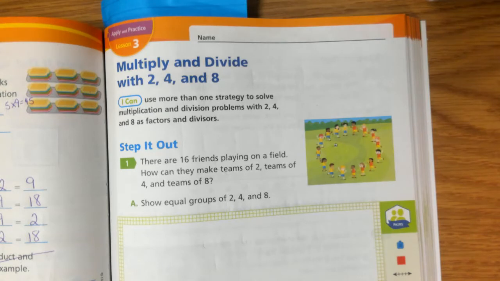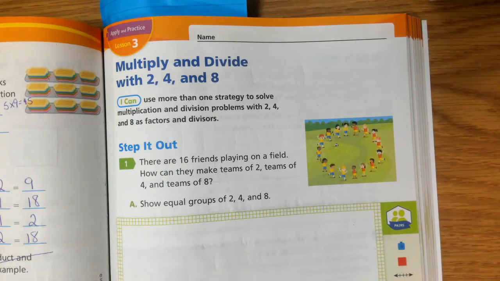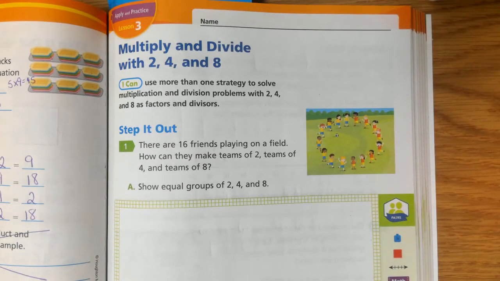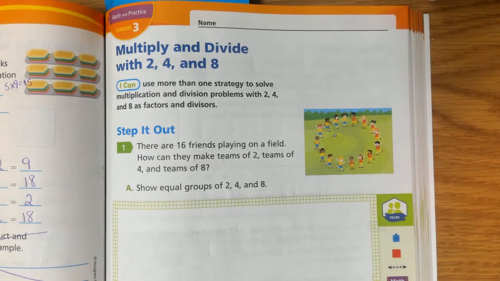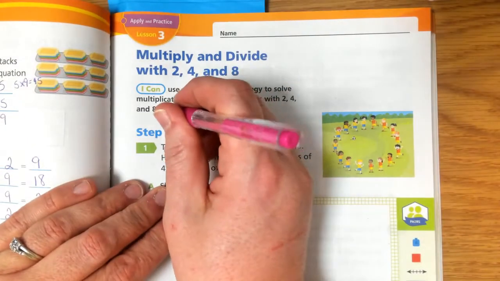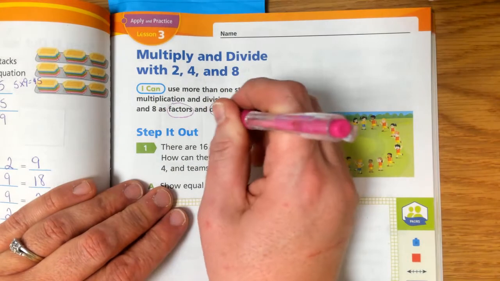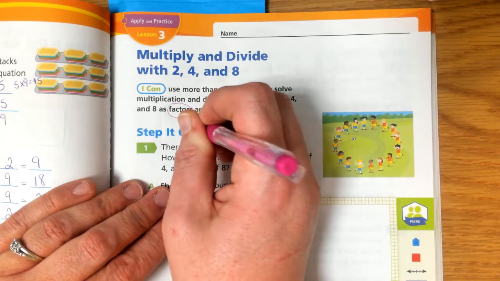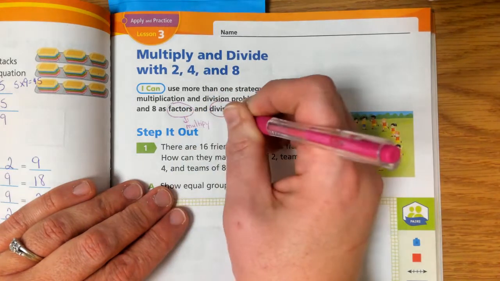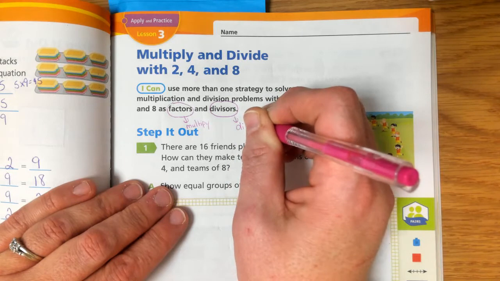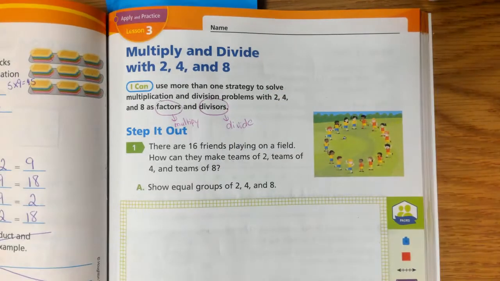So I'm just going to focus this a little better. Okay. Multiply and divide with 2, 4, and 8. So you'll be able to use more than one strategy to solve multiplication and division problems with 2, 4, and 8 as factors and divisors. So factors just means while you are multiplying and divisors is while you are dividing. That's just what each of these means.